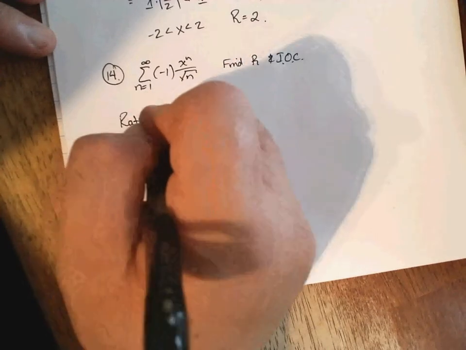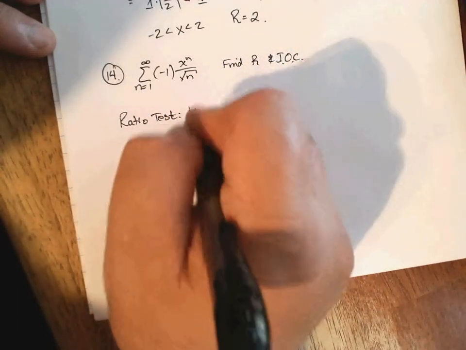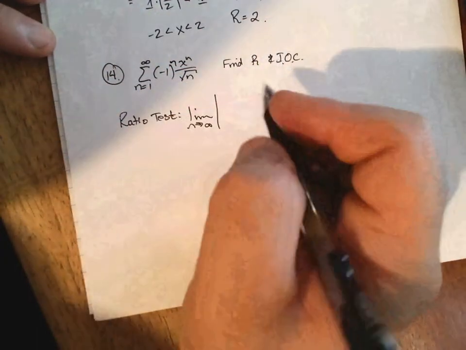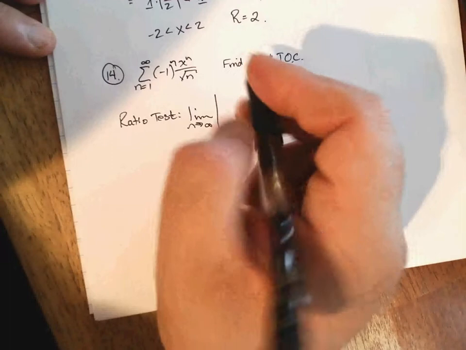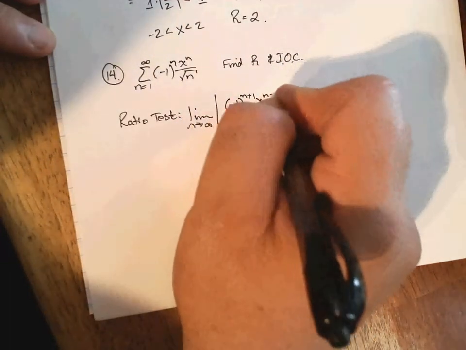So find r and the interval of convergence for this. Again, use the ratio test. So I'm going to take the limit as n goes to infinity of this thing with the n's increased by 1.